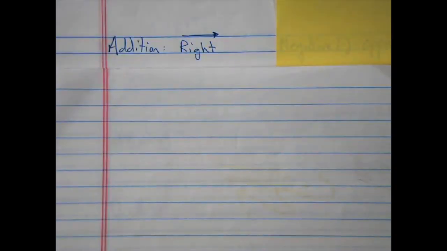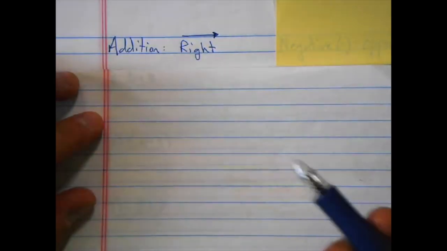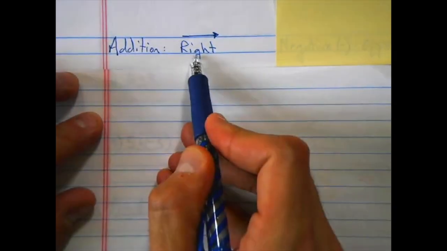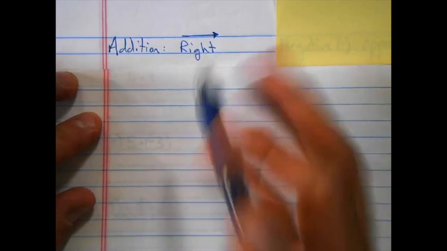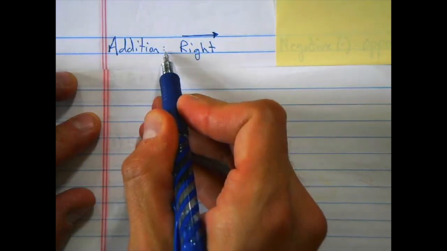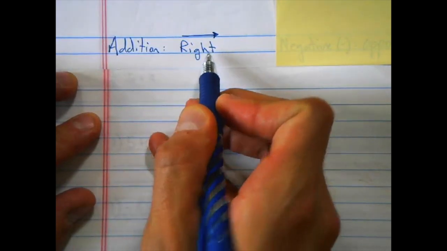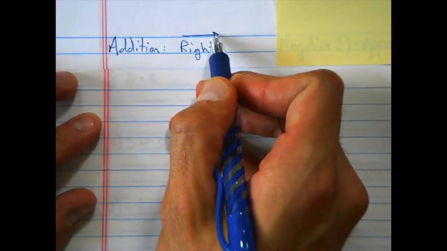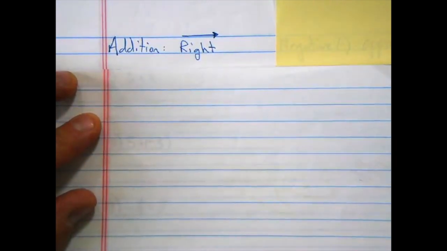Alright, so let's start adding some integers. You probably remember when you first learned addition, on the number line, addition means you're moving to the right because things are increasing. So go ahead in your notebook, give yourself that reminder. Addition means we're going to the right. Draw a little arrow so that you remember addition is going to the right.